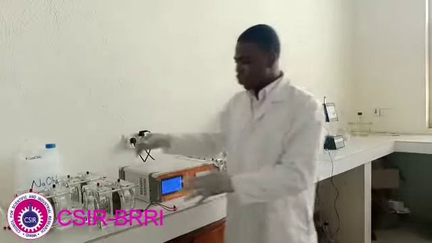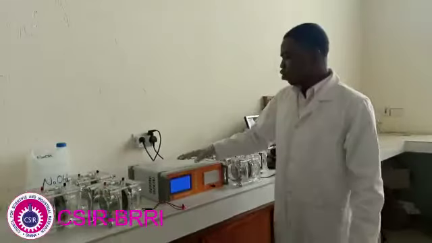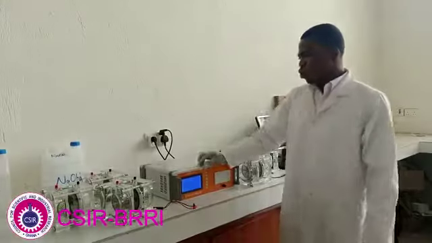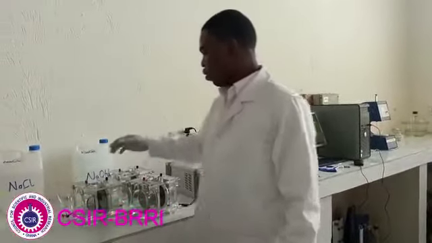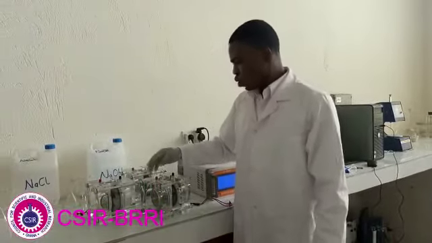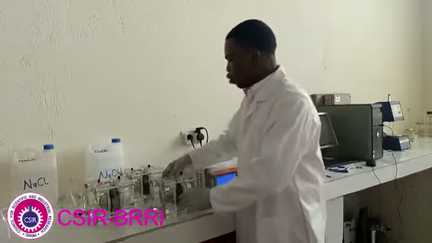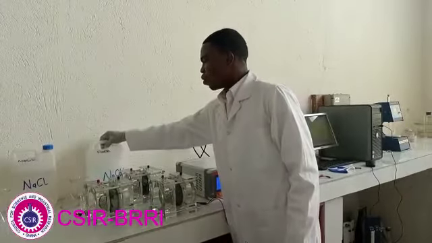So now we are done fixing our samples in the applied voltage cells, and the test is going to be conducted in accordance with ASTM C1202. From the code, we are supposed to connect the negative terminal of the cell to a 3% sodium chloride solution, and then the positive terminal of the cell to a 0.3 molar solution of sodium hydroxide.